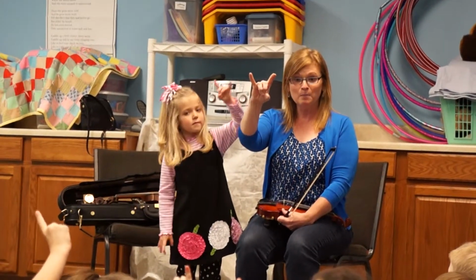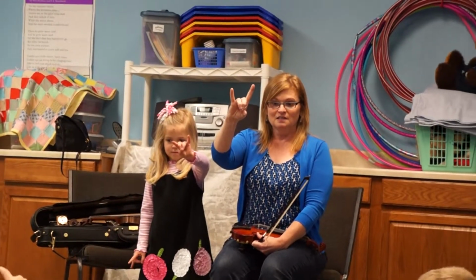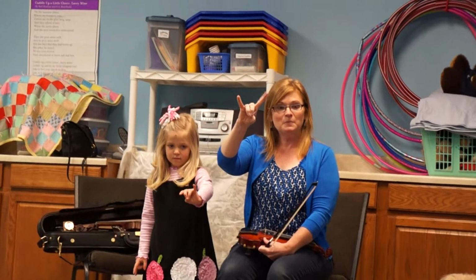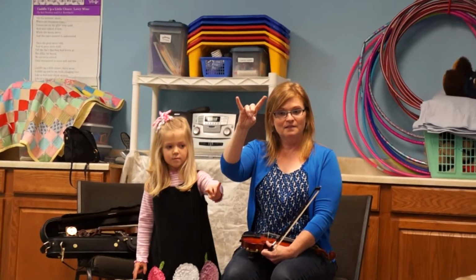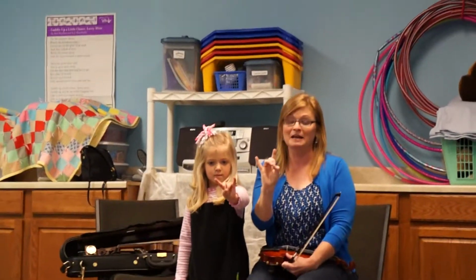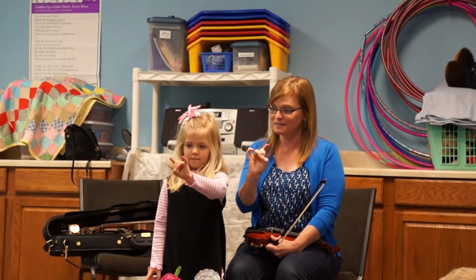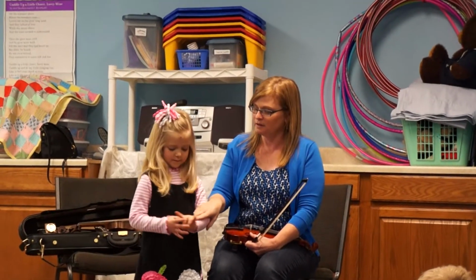Can you see if you can make a bow bunny? Take your middle two fingers, touch your thumb, and then the ears are up in the air. Jordan makes bow bunnies for me. I tell her she can make them in the car. She makes them at my house, at her house. Where's your bow bunny?